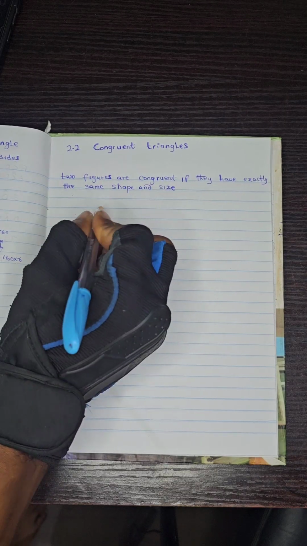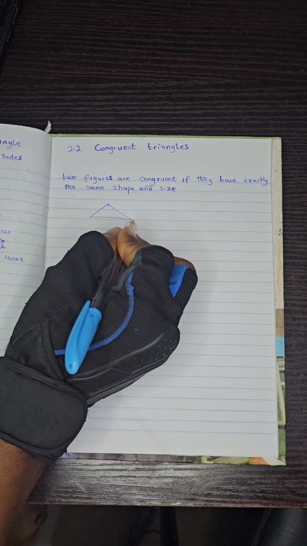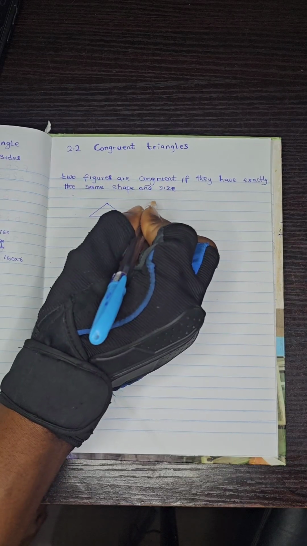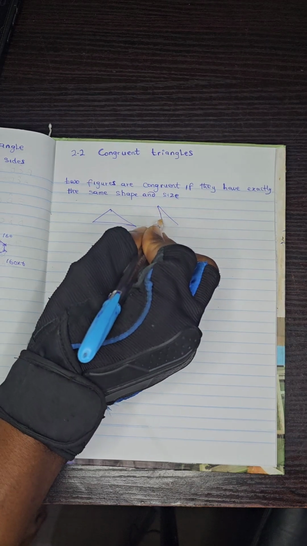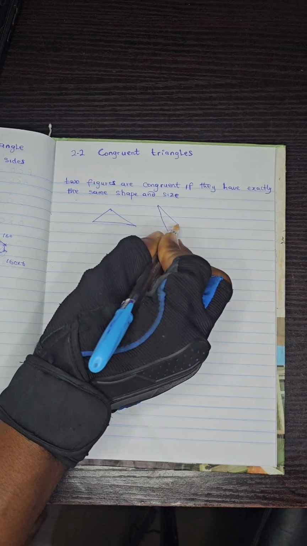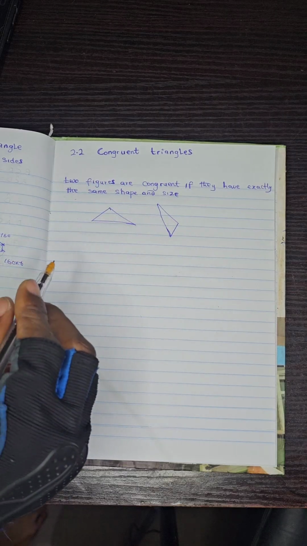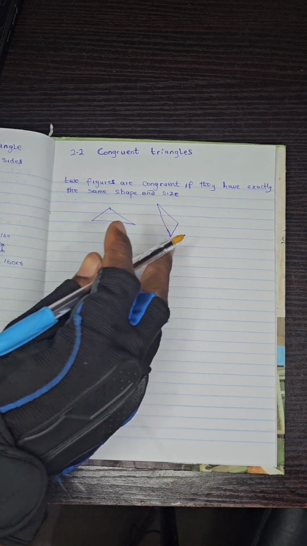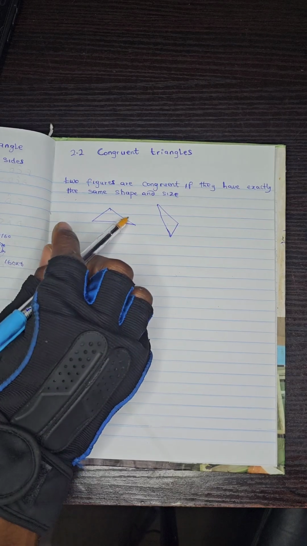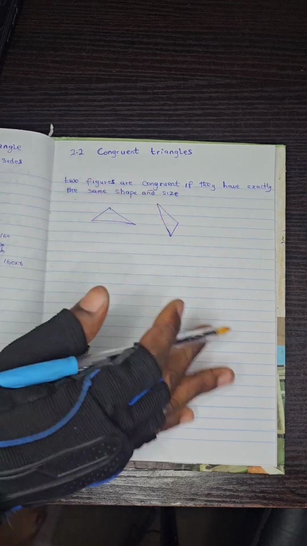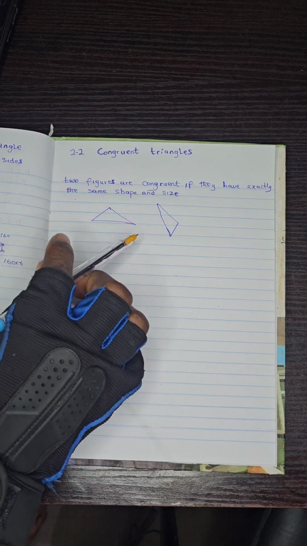Let's assume we have a triangle like this. We also have another triangle like this. You know, this triangle can be congruent, just that one was flipped. So what we are going to do in this class is to find how to know if they are congruent, irrespective of how it was drawn, whether this one was facing north, the other one is facing east. And that's what we are going to do in this class.